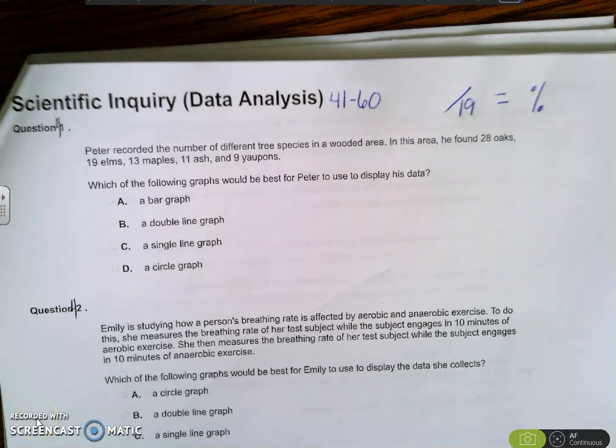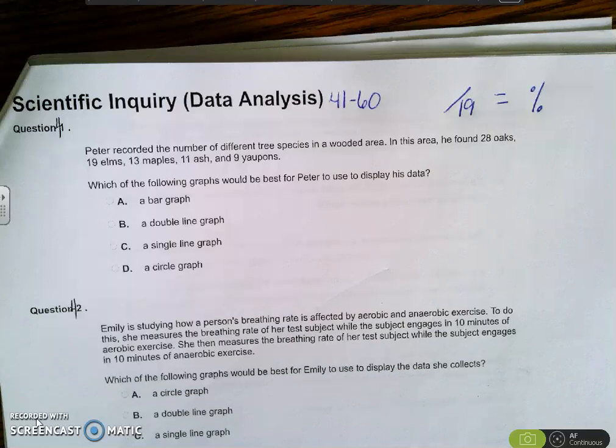So we're on the last stage of scientific inquiry, and this one is all about data analysis, questions 41 through 60. Out of 19, however many you have correct, you're going to divide that by 19, and that will equal your percentage. Just like before, you need to have a 75% or above. If you don't have a 75% or above on data analysis, you will want to study that more before your EOC and your end of year exam with me.